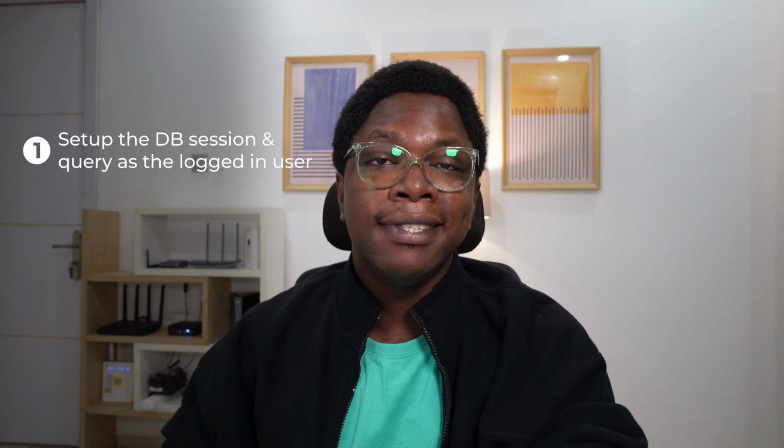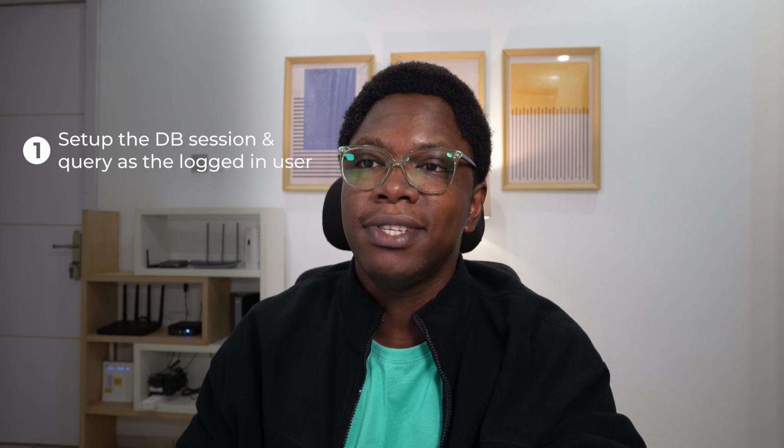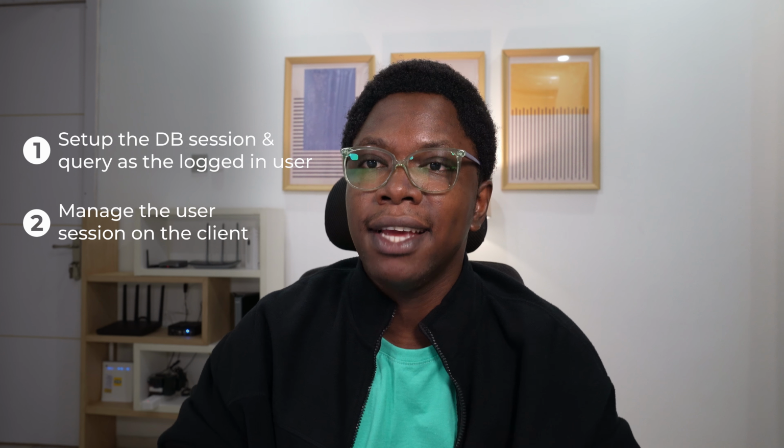And specifically, I'll be showing you how to set the user session on the database as the currently logged in user so that we can query as the currently logged in user. Then we'll take a look at how to manage the user session on the client. And lastly, we'll build a small to-do app for the currently logged in user. And of course, in the next video, we'll wrap things up and do an overview of the entire series. All right, that's our agenda for today's video.